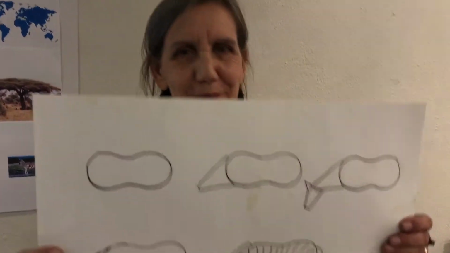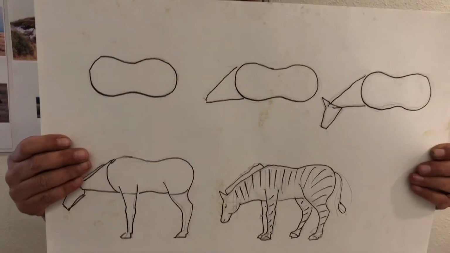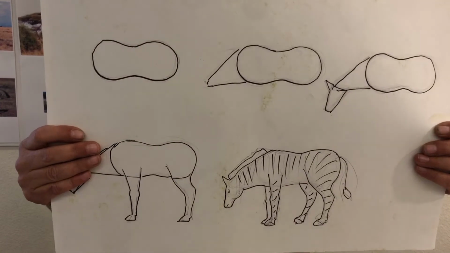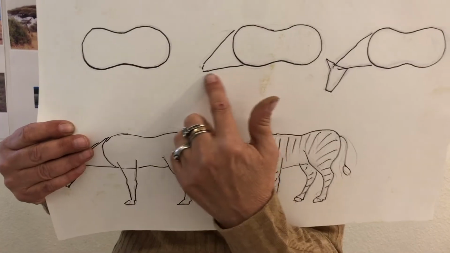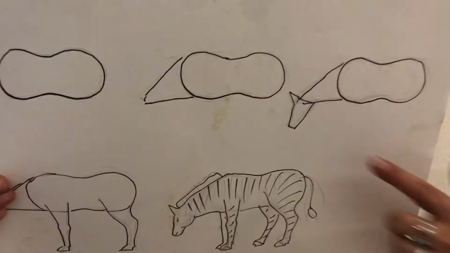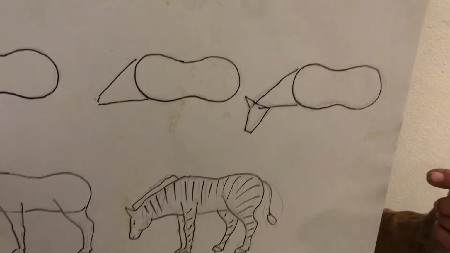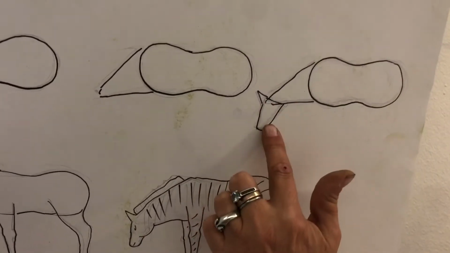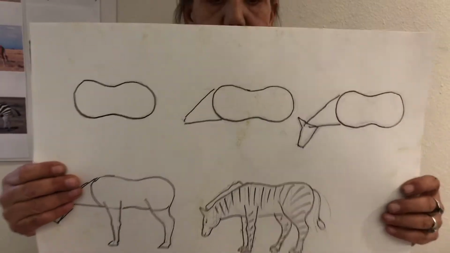All right, Mr. Zebra. Here we go, Mr. Zebra. To begin our zebra, which looks a lot like a horse, but our zebra has stripes, we start with a peanut. It's like a laying down peanut. That is the body of our zebra. After we're done with the body of our zebra, we're going to put in a triangle like this because our zebra is eating some grass. So he's bent his neck down. So now we're going to go to the third one, and our zebra now has a triangular shaped nose and a triangular shaped ear. Starting to look more like a zebra, huh?